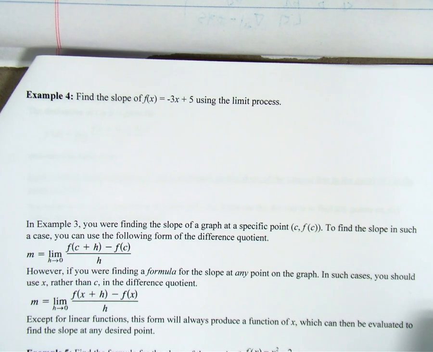Alright, PreCalc, here we are with 12.3, Day 2, the tangent line problem continued.